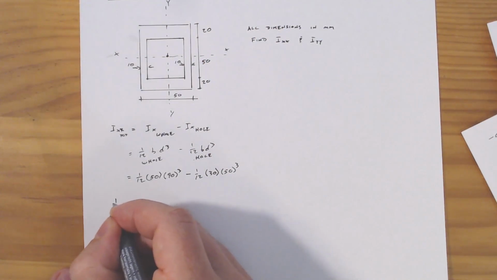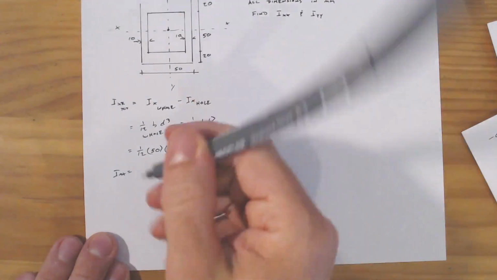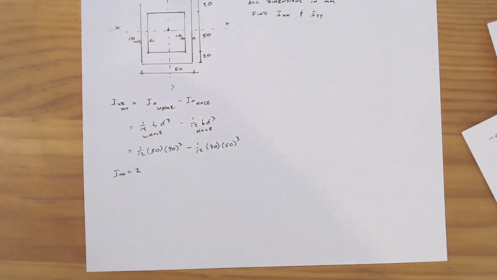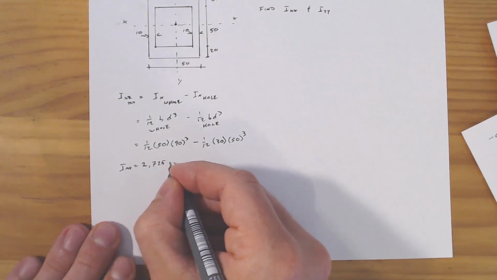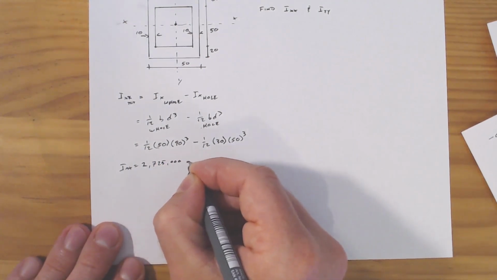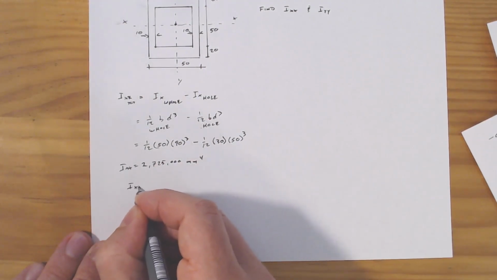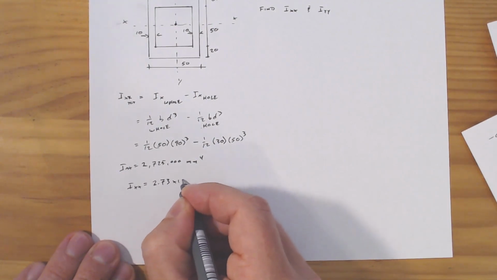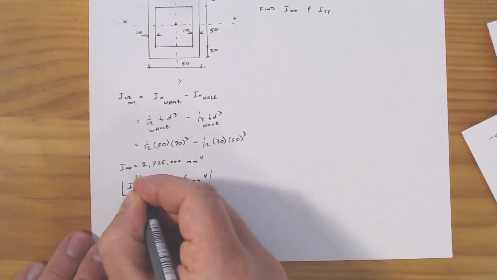And if we work that out, Ixx equals 2,725,000 millimeters to the fourth, which is the same as 2.73 times 10 to the sixth millimeters to the fourth.